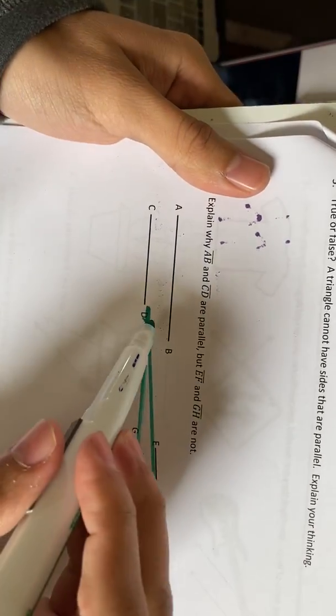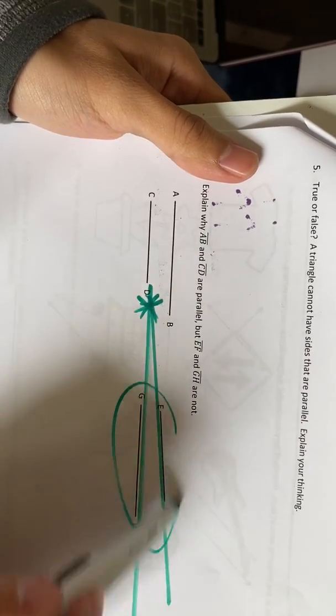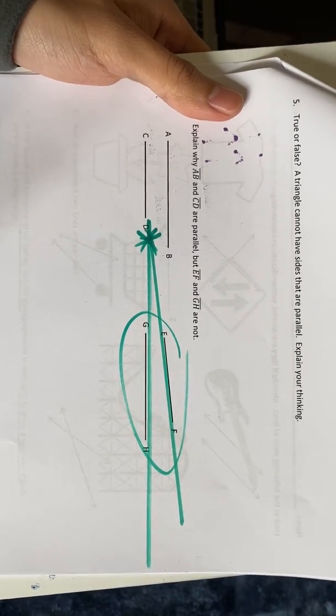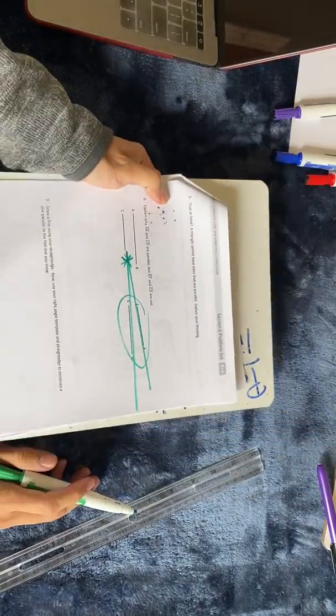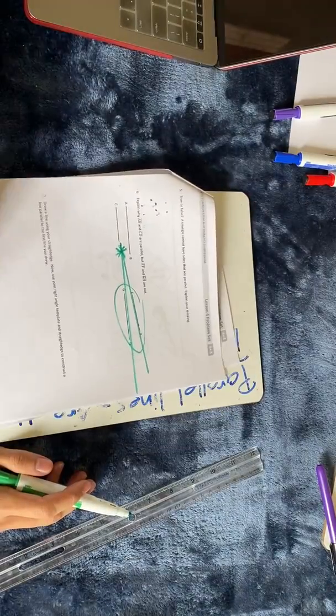Uh-oh. Now look. They actually do meet right there. Therefore, these lines are not parallel lines. They will eventually meet, and therefore, they are not parallel. Now, for number 7, all you need to do is draw a pair of parallel lines.